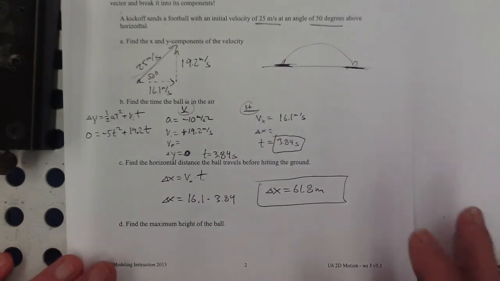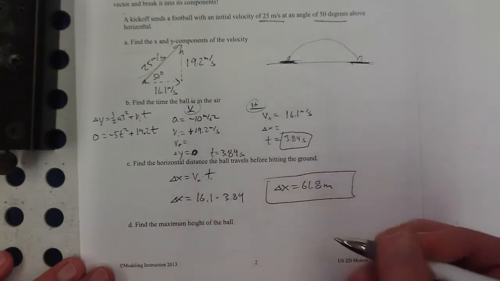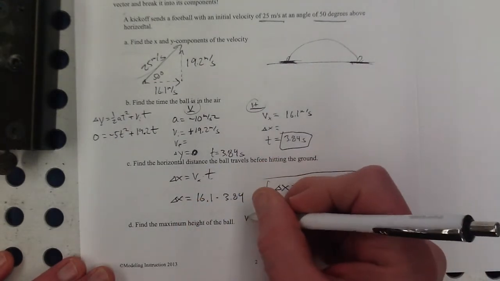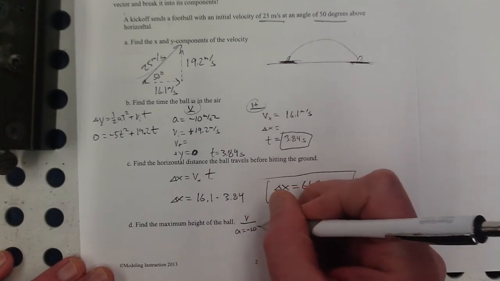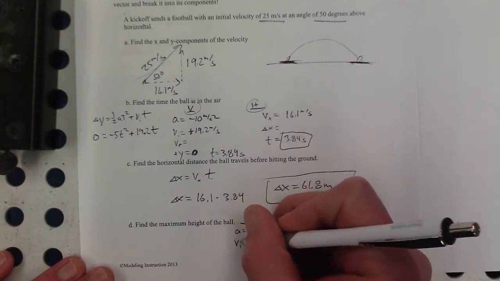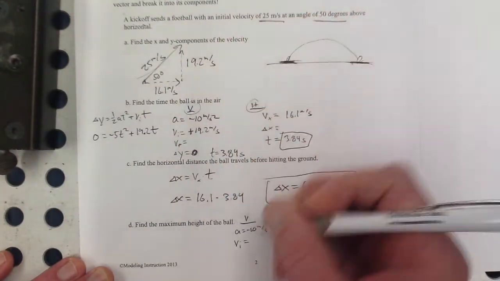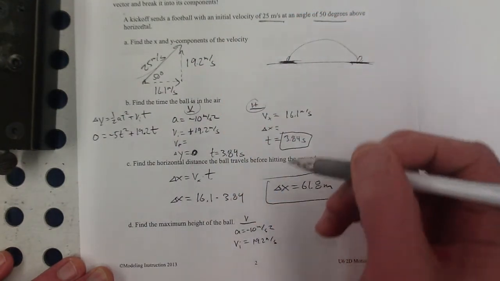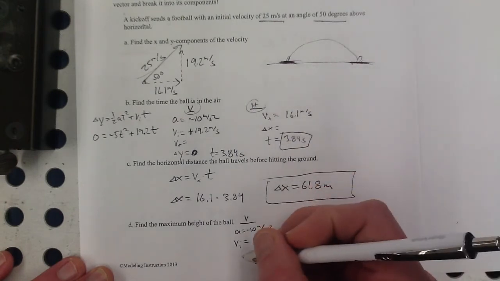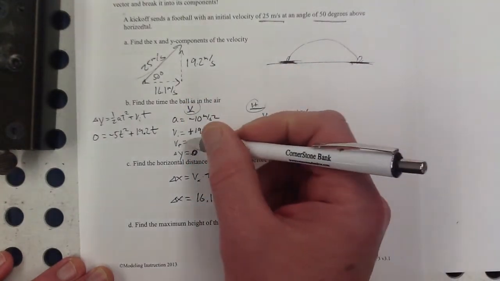How do you do that? Well, that's a vertical problem. And some of the vertical stuff is the same. Of course, the acceleration is still -10. The initial vertical velocity is still 19.2. Now this is the difference here.